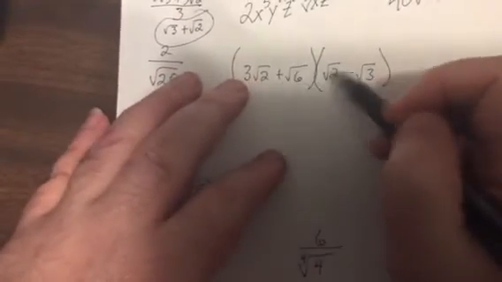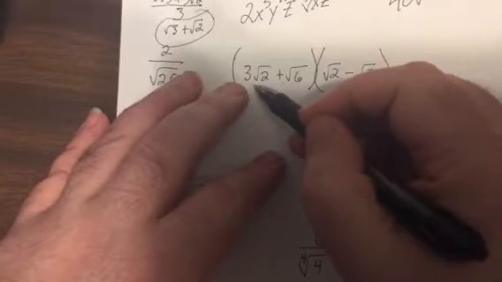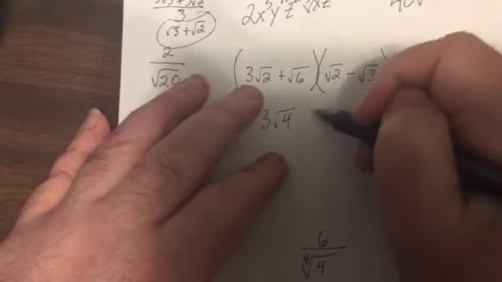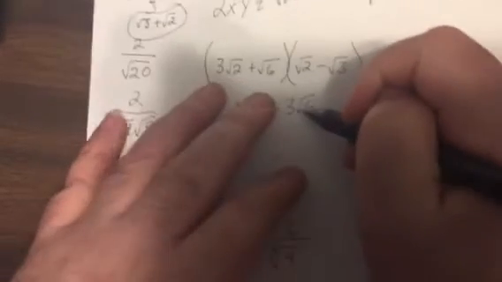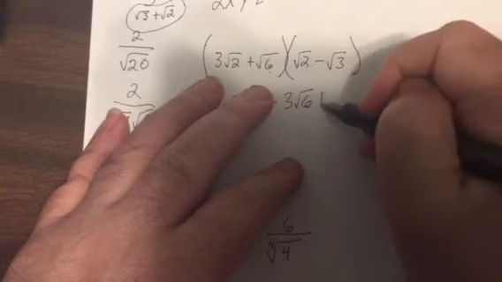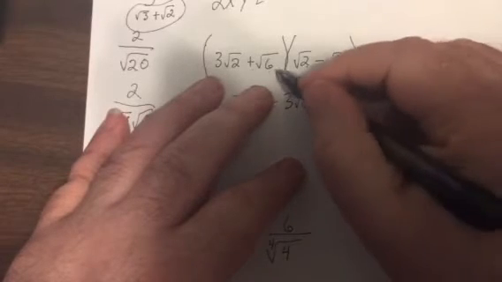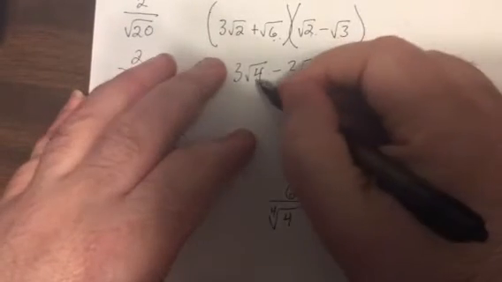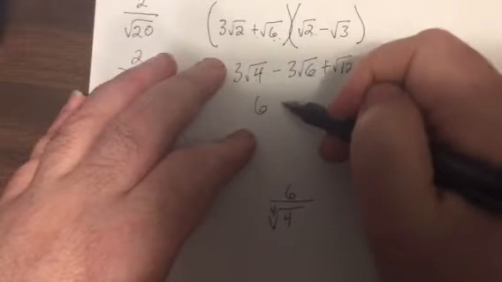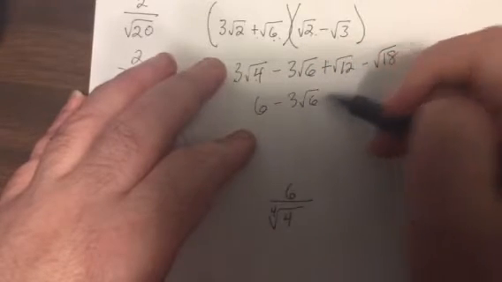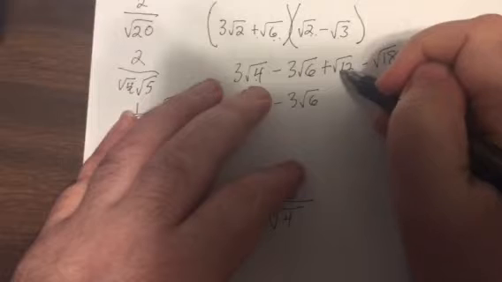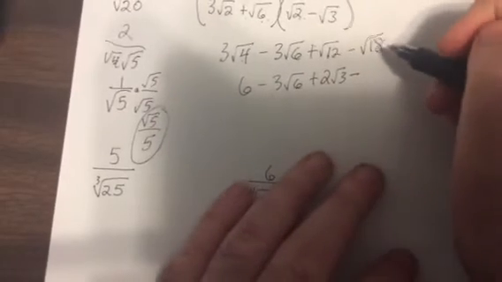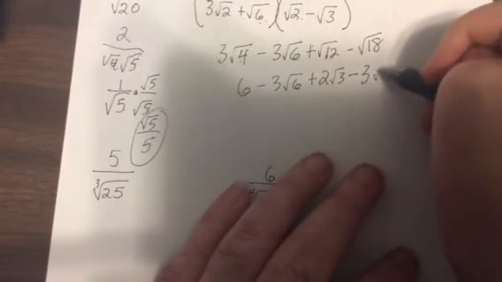This one, oh, I see pluses or minuses, so let's FOIL it. Square root of 2 times square root of 2 is square root of 4. This times this is minus 3 square root of 6. This and this is plus square root of 12. And this is minus square root of 18. Square root of 4 is 2, so that'd be 6 minus 3 square root of 6. 12 is 4 and 3, square root of 4 is 2. And as we've said 84,000 times, 18 is 9 and 2, so it's 3 square root of 2.